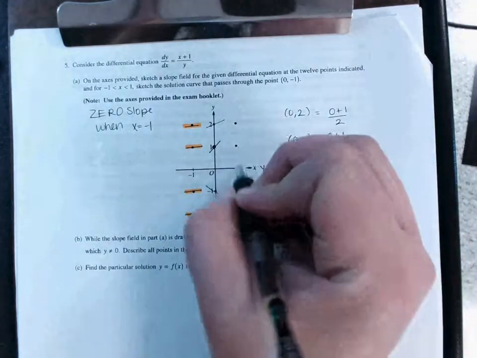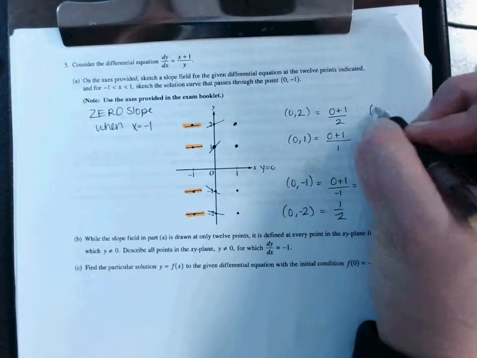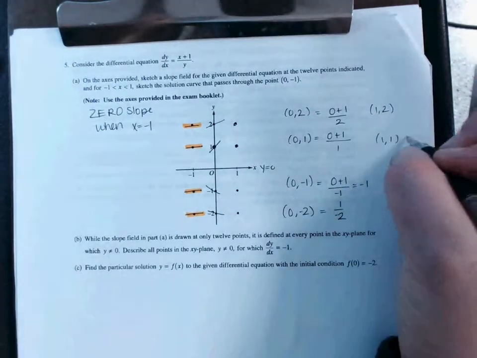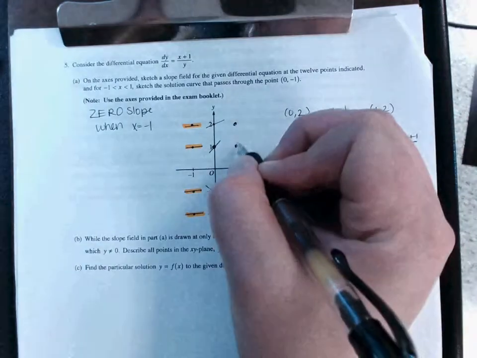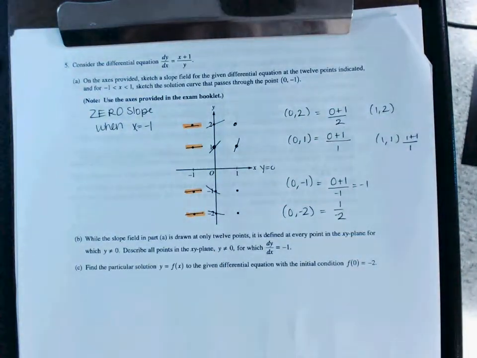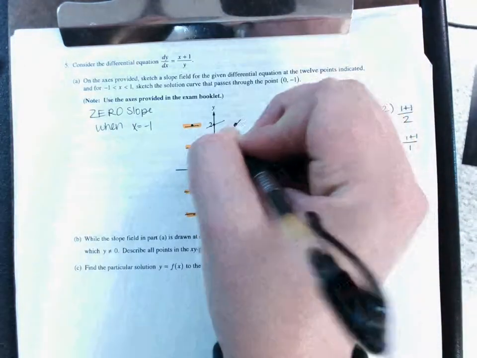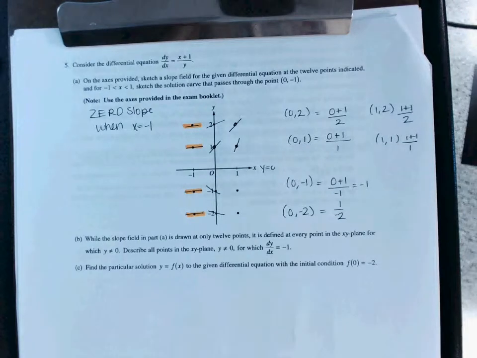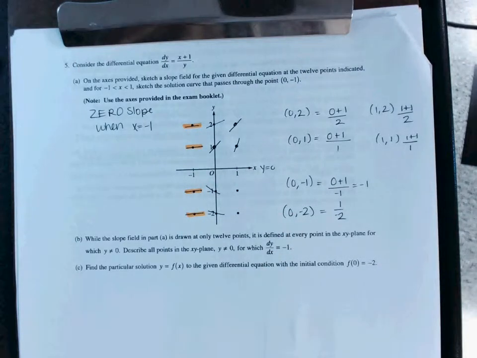Okay, then over here I have 1, 1 and 1, 2. 1, 1 would be 1 plus 1 over 1, which is a slope of 2, so that should be a little bit steeper. Then go up 1, 1 plus 1 over 2, that'd be a slope of 1. Okay? And then etc. Bottom 2, you could do it. Now, do you have to show your work? Absolutely not. If you want to do it in your head, that's totally fine. Just make sure they're not going the wrong way.